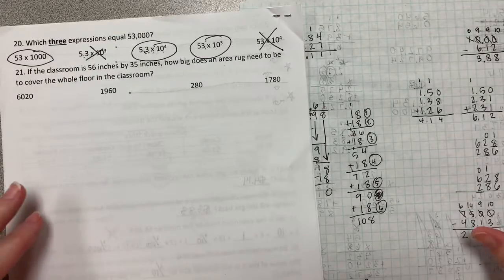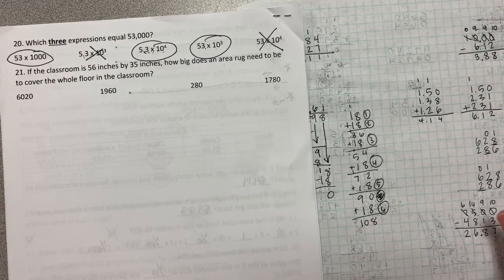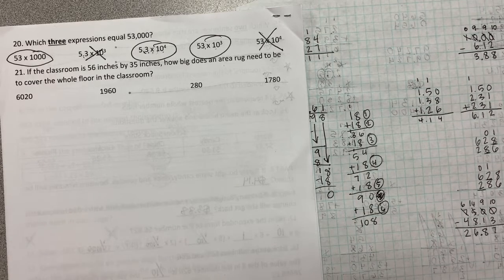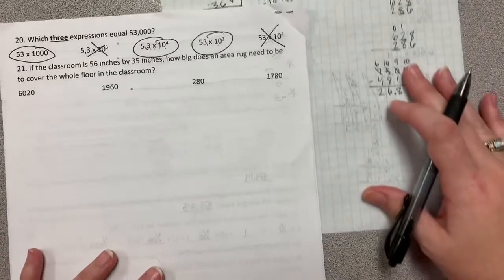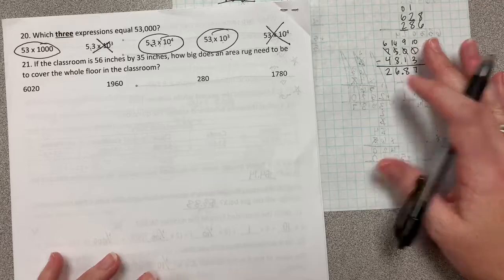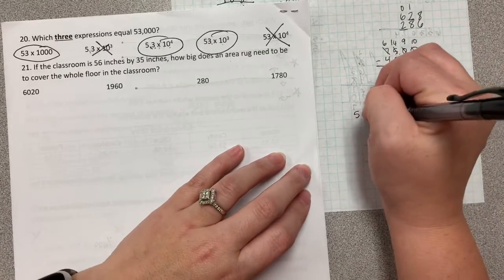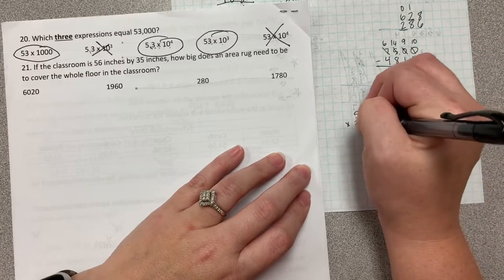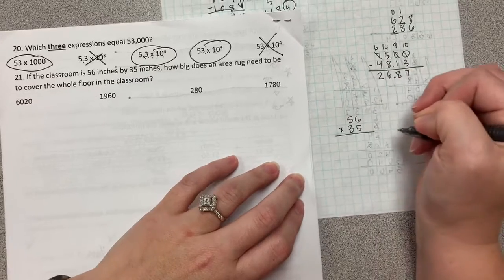Moving on to the next one. So if the classroom is 56 inches by 35 inches, how big does an area rug need to be to cover the whole floor of the classroom? So we're talking about an area rug inside the classroom. It's going to cover the whole thing. So we're talking about the area of the classroom. So we're going to be multiplying. So we're going to say 56 times 35, just some double-digit multiplication.